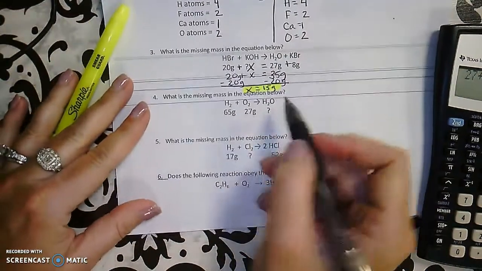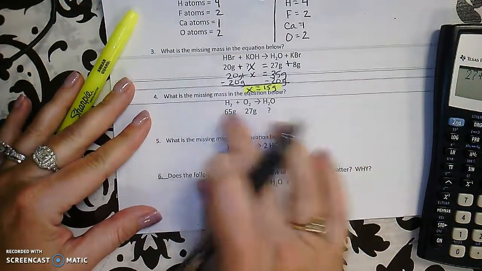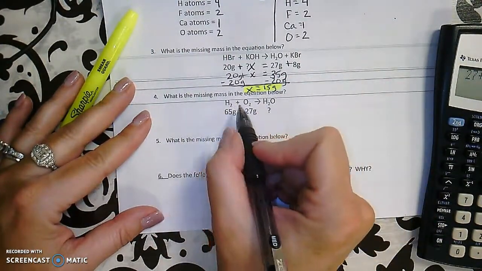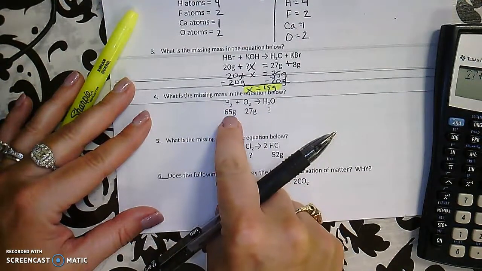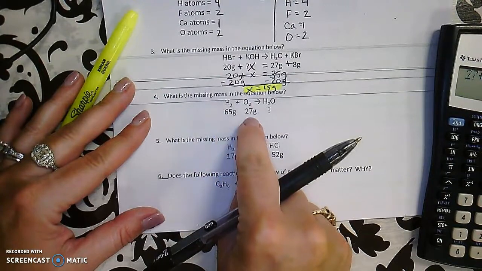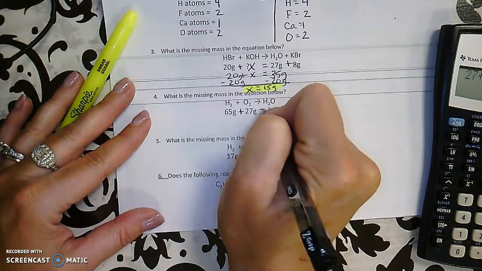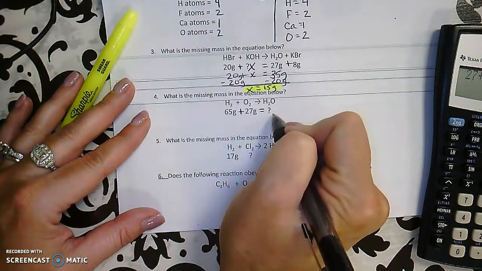All right, let's check this one. What is the missing mass in the equation below? A lot of times students want this to be harder than it actually is. It should be a real easy one for us once we know what to do. So 65 grams of hydrogen plus 27 grams of oxygen is going to make how much water? Remember, this arrow acts like an equal sign. So it's literally 65 plus 27 equals what?